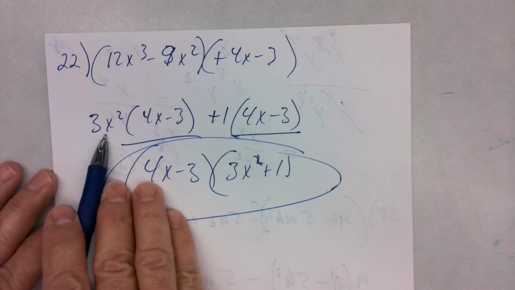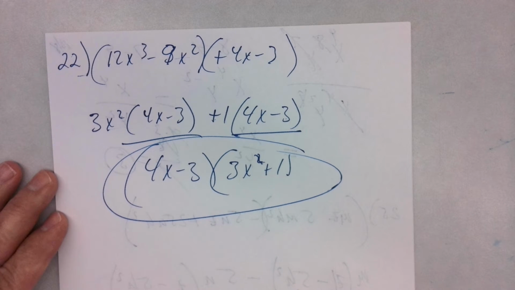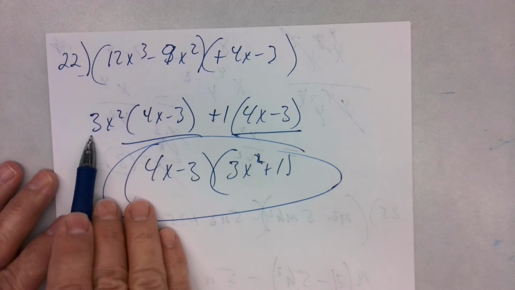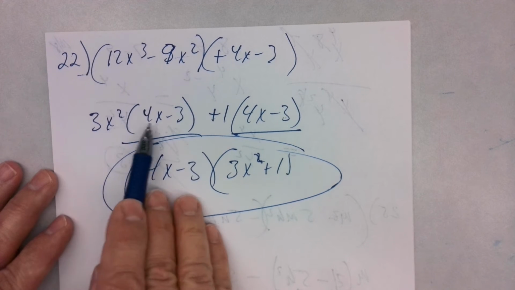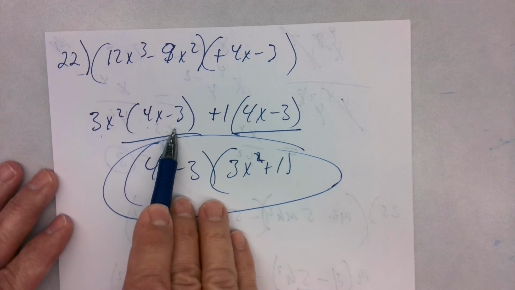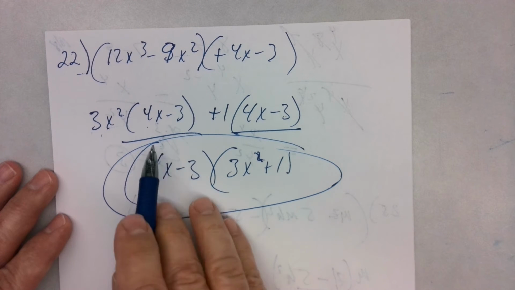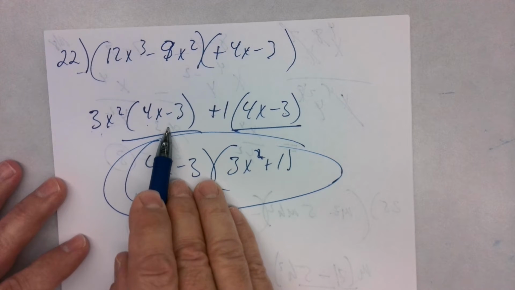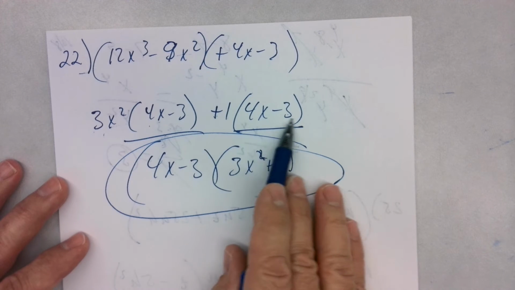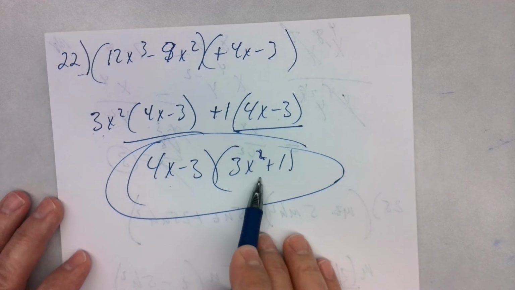So when I take that 3x squared out, when we factor, what are we doing? Dividing, right? So 12x cubed divided by 3x squared. 12 over 3 is 4. X cubed over x squared is x, right? 9x squared divided by that. 9 divided by 3 is 3. X squared divided by x squared is 1. And then this one, I just take a positive 1 out, which leaves me with the same stuff. Now they match, right? Once they match, they come out front, and I just write down what's left over.